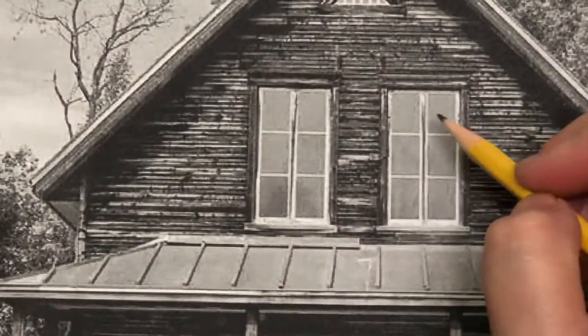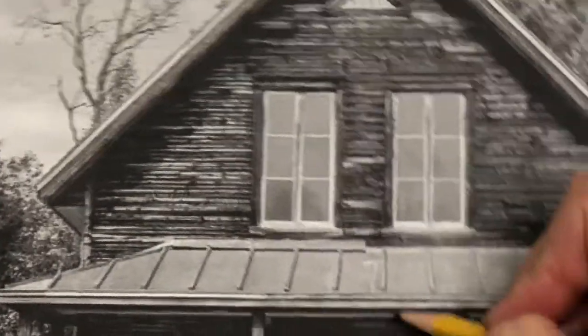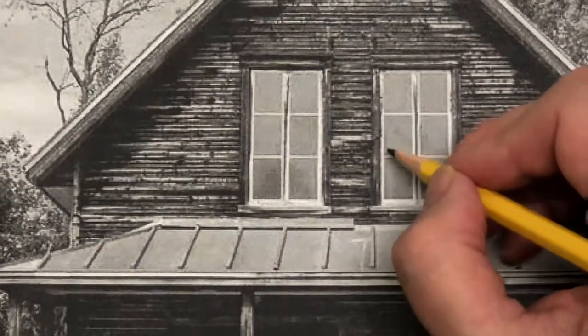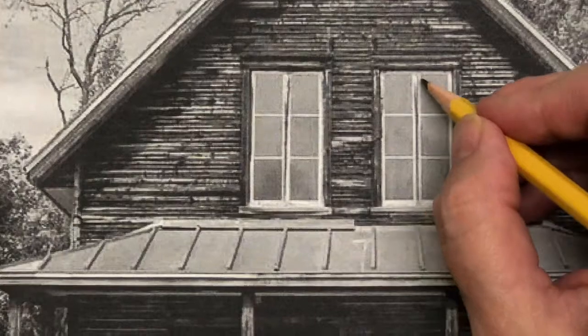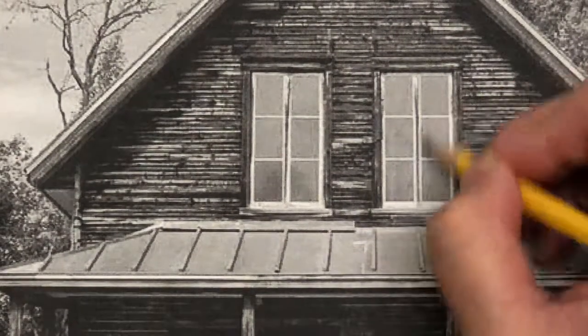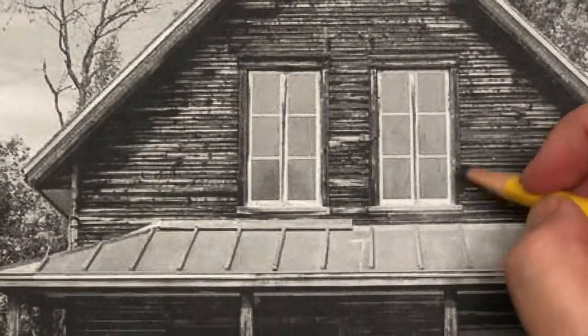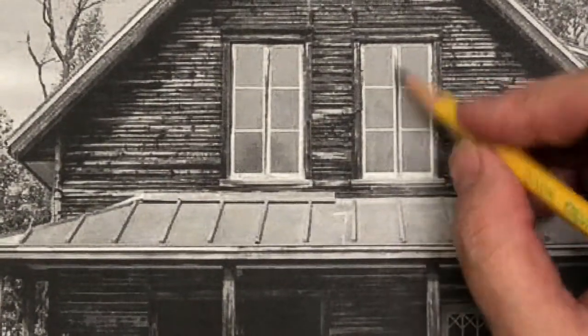Let's look at some windows that have more detail. Look at these windows. They actually have little white panes in them. So with this window, you actually have to do an outline for every single pane. There's actually three lines that go down the middle of that window. I think probably because they open like this. It's hard to say, but that's a little bit more than what we usually see on windows.